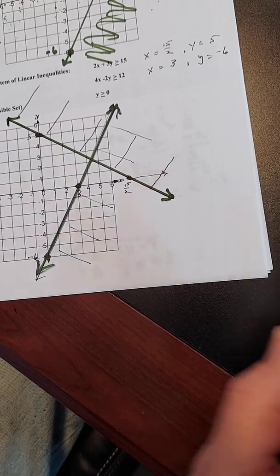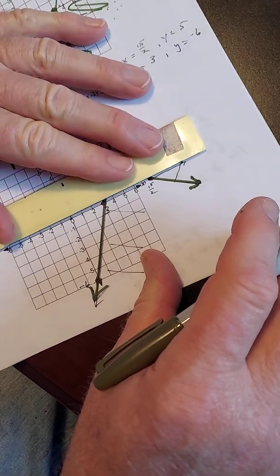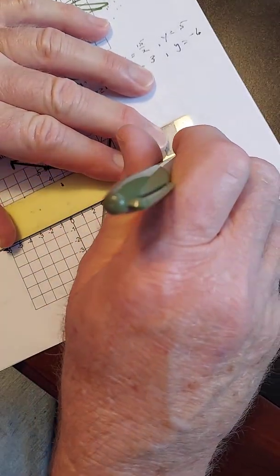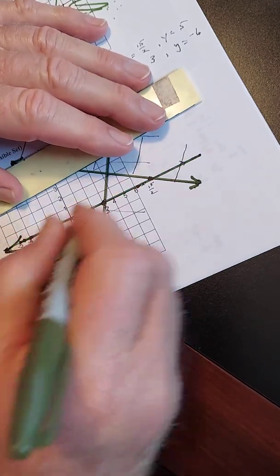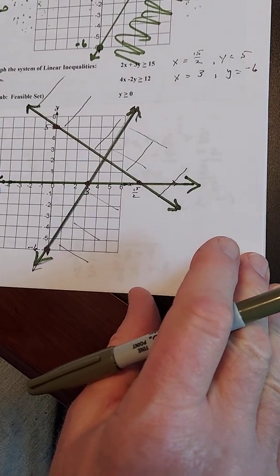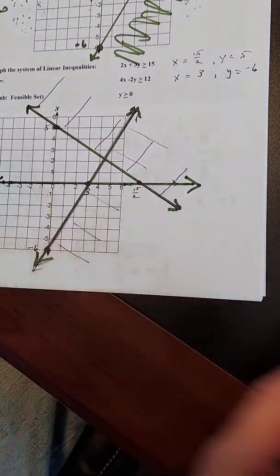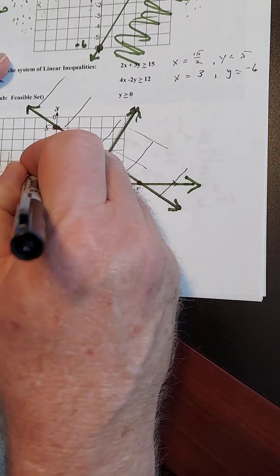Okay, then the last one says y greater than or equal to 0. Well, if y was equal to 0, it would be all of those going straight across. And since it's greater than, that means my hashes would go up.